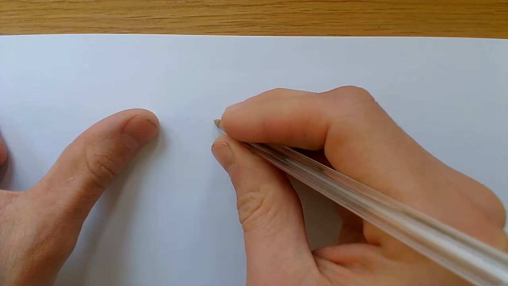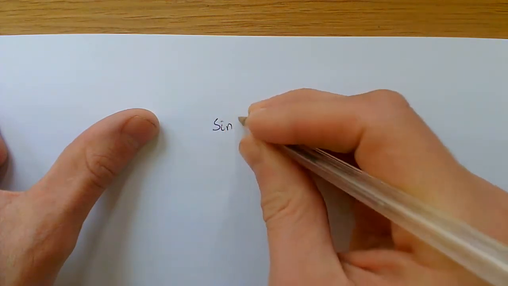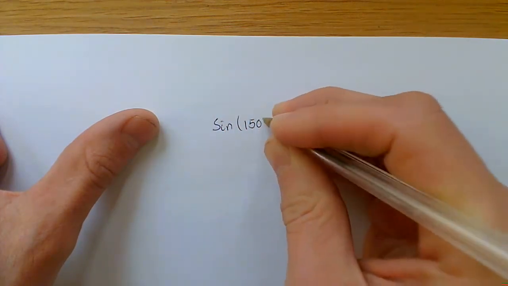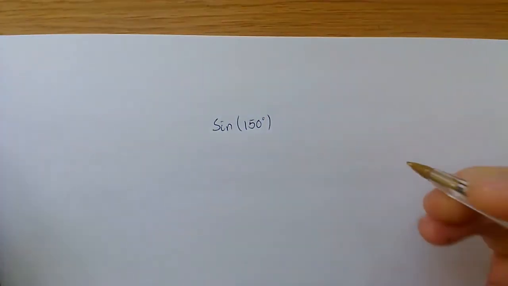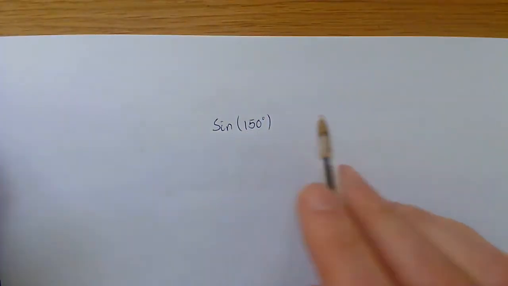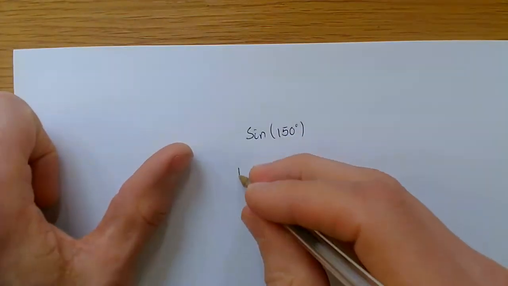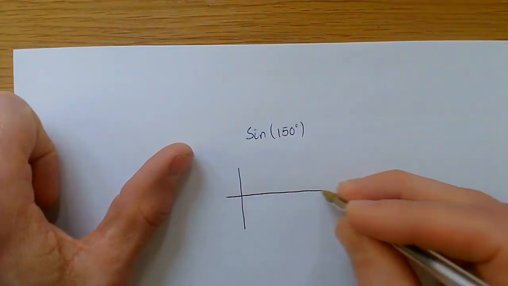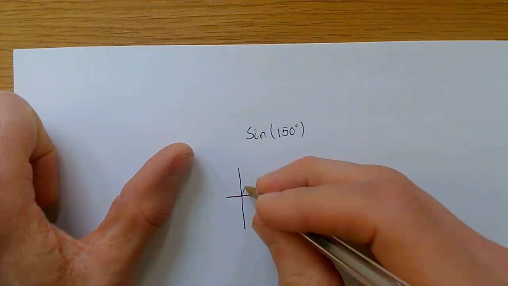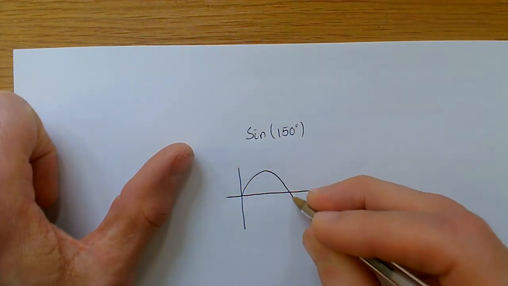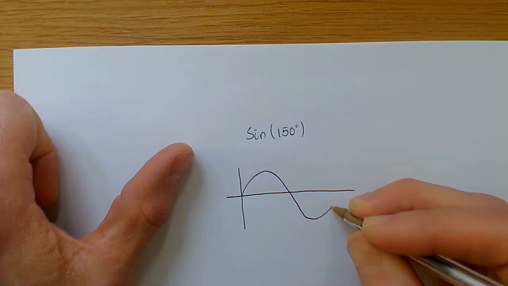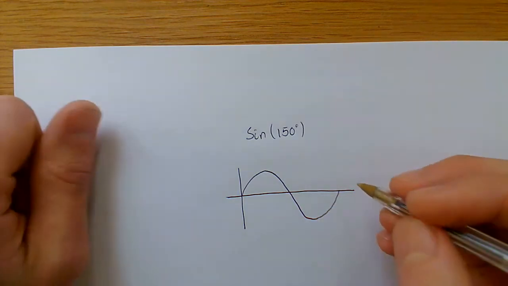So I might, for example, want to know about sine of 150 degrees. Now, it doesn't matter that that's a multiple of 30 or multiple of 60. What we're interested in is thinking, how can we find it using what we know about graphs. I'll show you how to do it in the CAST diagram as well, but the graph kind of makes this hopefully a wee bit more obvious.